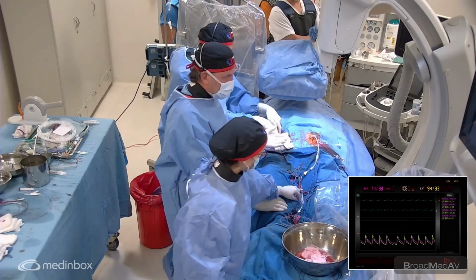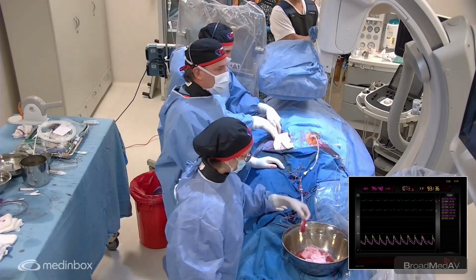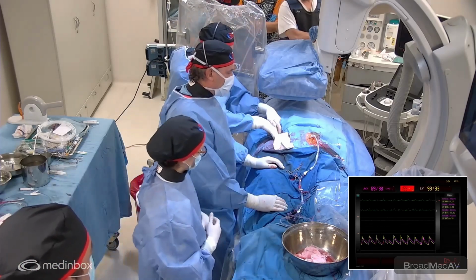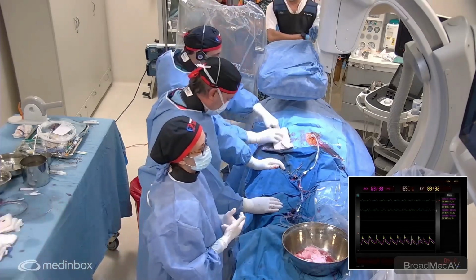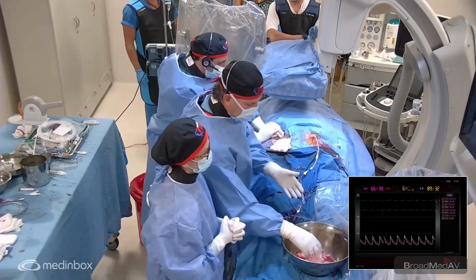So although we have a valve in a correct position, although we have a balloon expandable valve, this is a patient that for safety cannot go home tomorrow for sure. So saying that, I would say that this patient is completely finished.